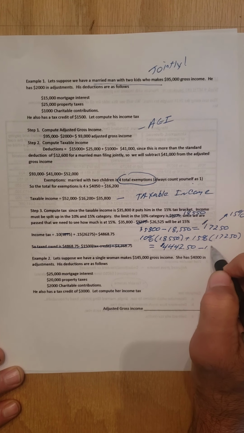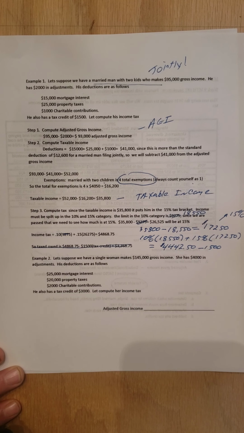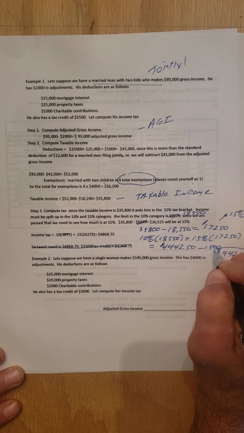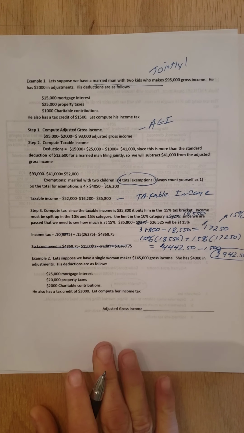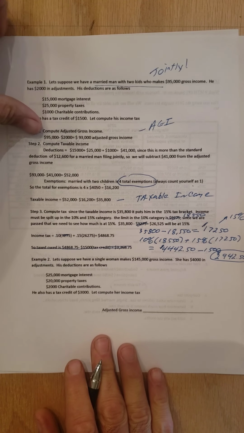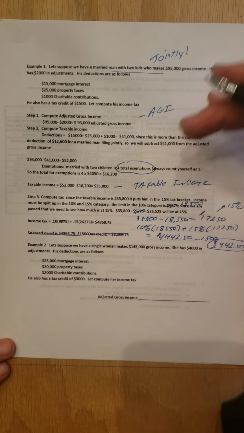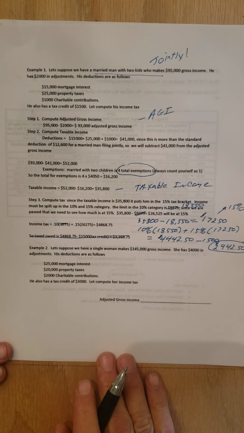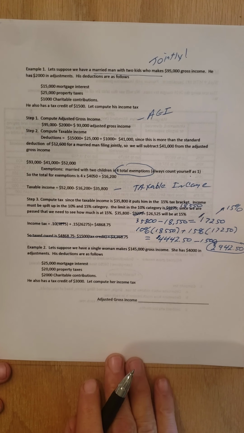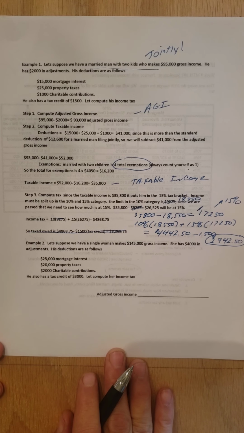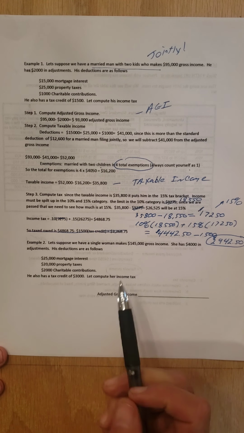I had a $1,500 tax credit, or he had one, I should say. So his income tax is going to be $2,942.50. That's how much income tax he owes. So again, you can see the different steps. It's a lot of additions and subtractions, but other than that, it's not crazy arithmetic. All right, so let's do another one, and then I'll leave the third one for you.